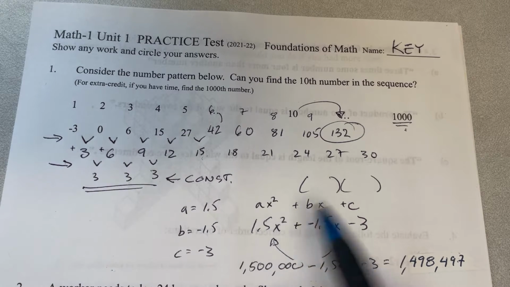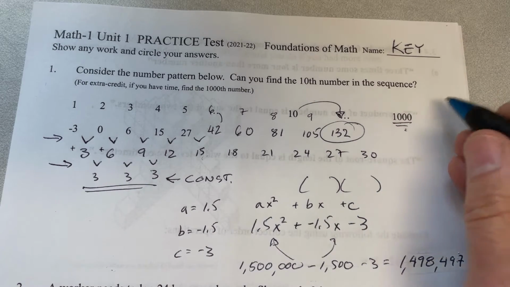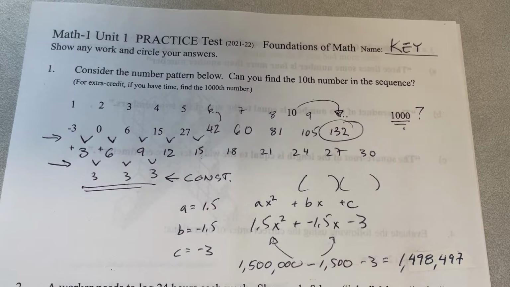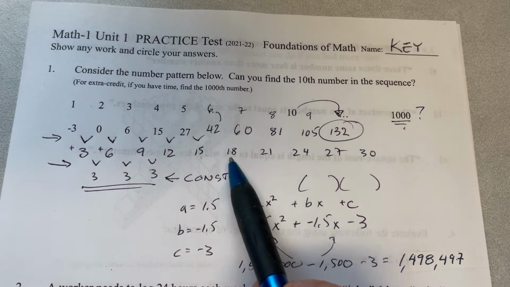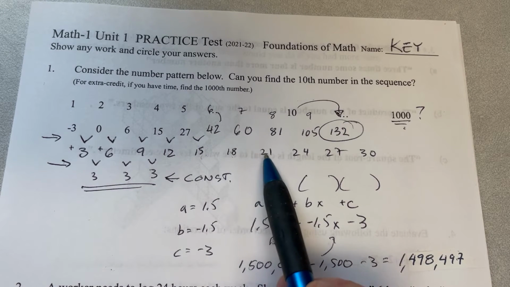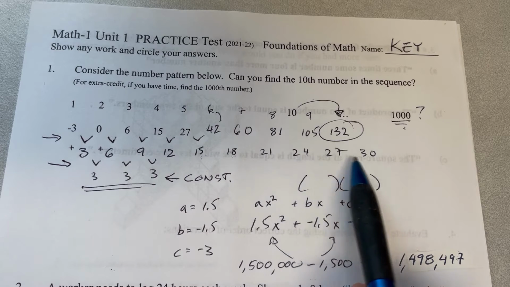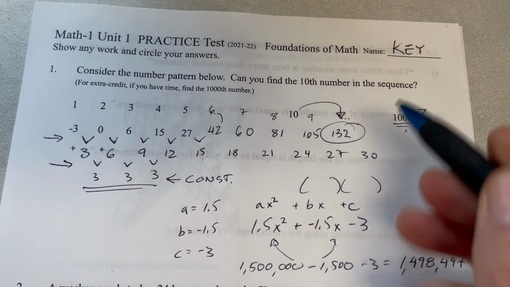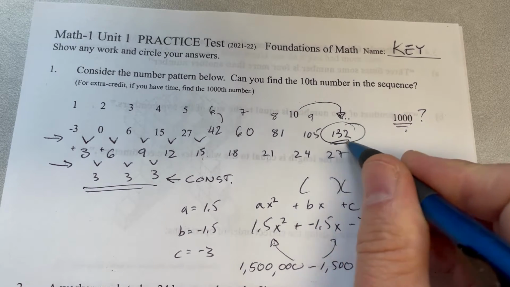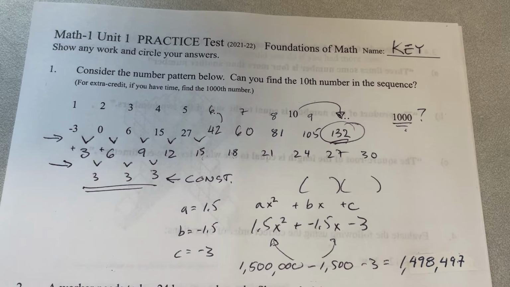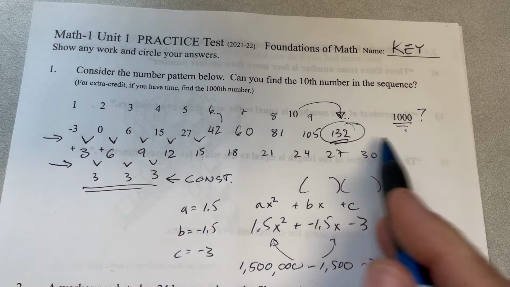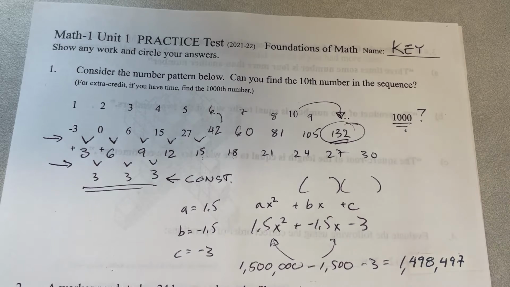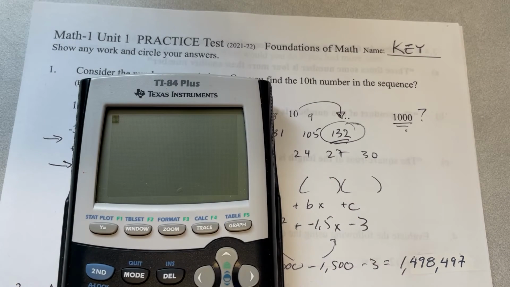And our calculator, actually, if you want to get the extra credit, it's pretty easy to figure out what that pattern is to go out to the 1000s. That's the extra credit. But you can just keep it going by adding 18 and then adding 21 and adding 24 and 27, and you will get the 10th number is going to be 132 when you go out an extra 5 steps.